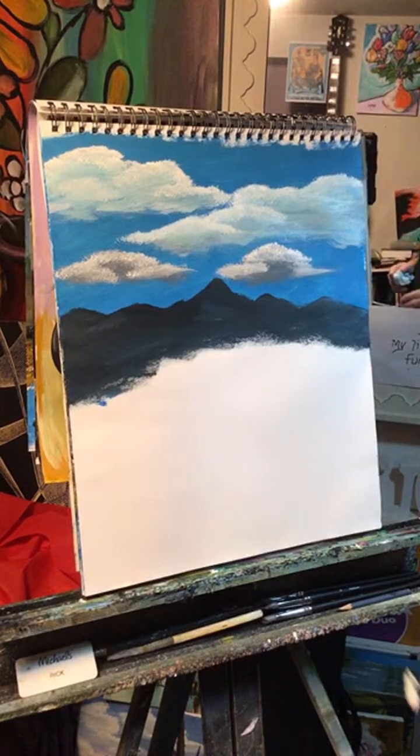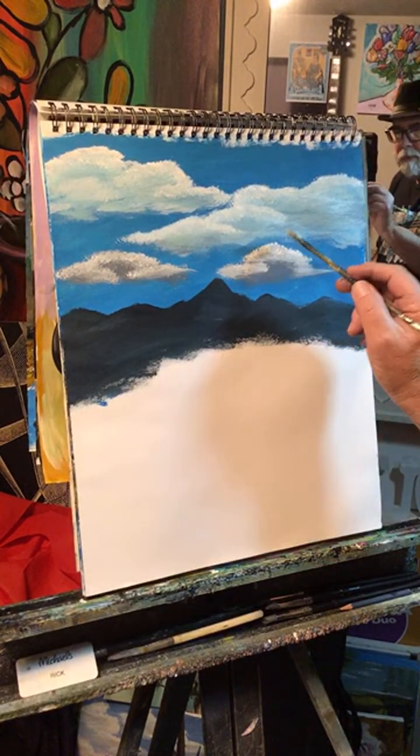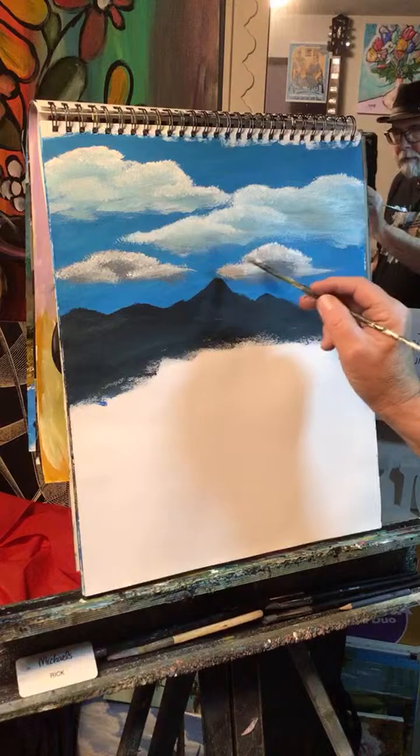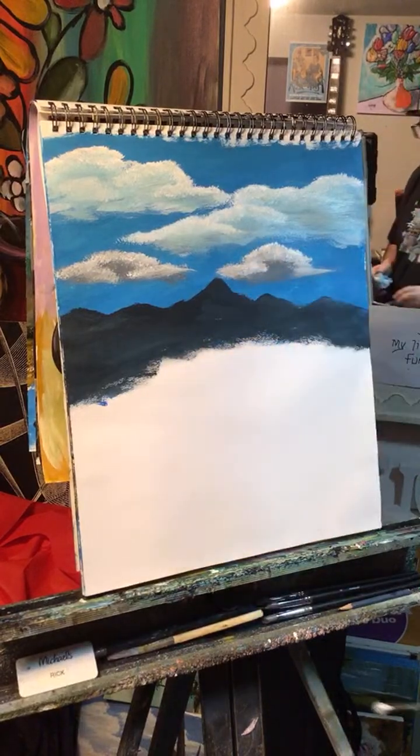It kind of works, although these aren't the best looking clouds here.